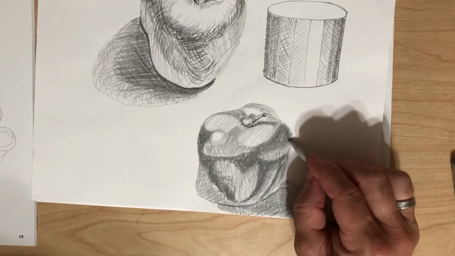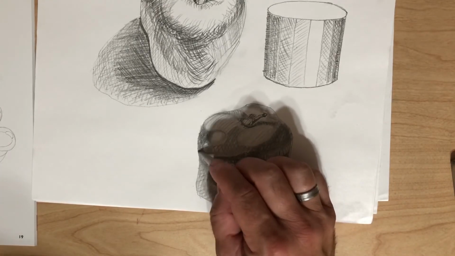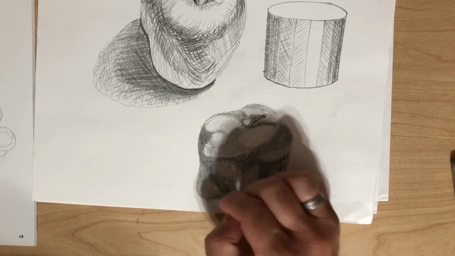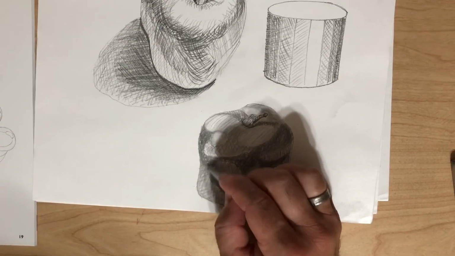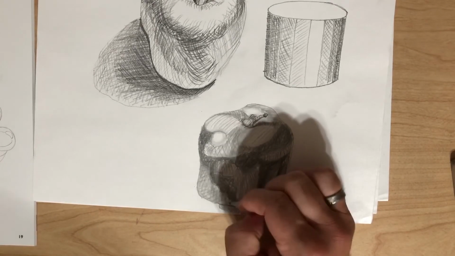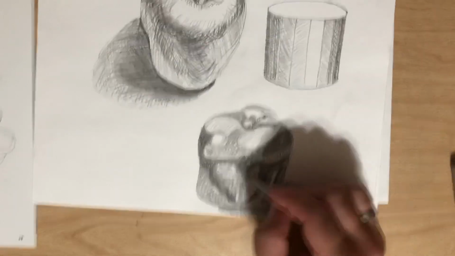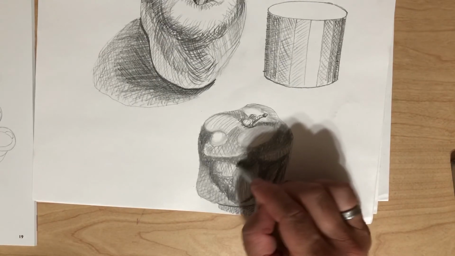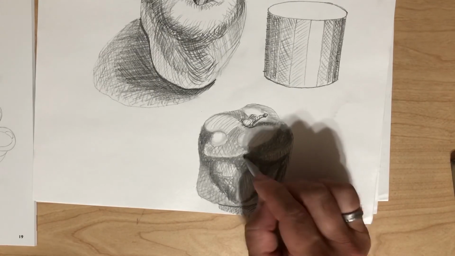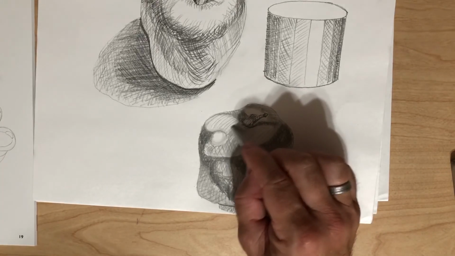And sometimes I don't like doing this, and sometimes I just kind of enjoy it. So blending is a skill you learn by doing it, and sometimes you have to make some mistakes while you're doing it to learn the trick.